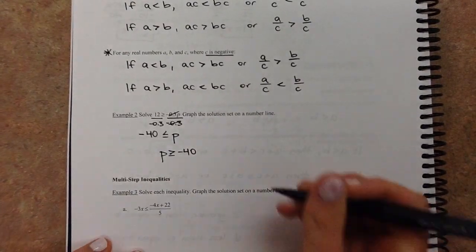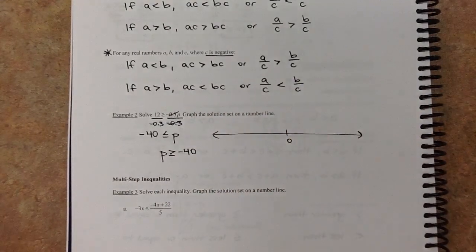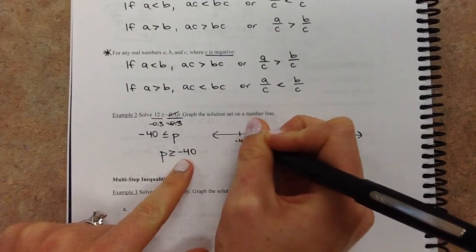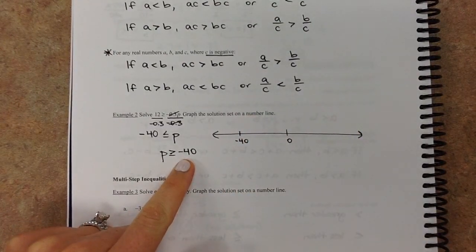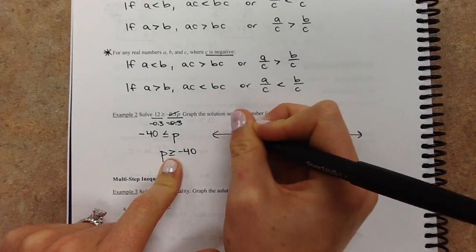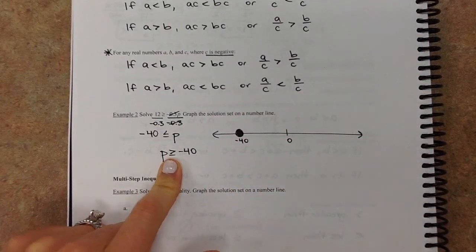Now graph the solution on a number line. So set up your number line. Remember, I always want to see the 0. You can use that as kind of a middle mark. Negative 40 would, of course, be somewhere to the left because it's a negative number. I have an or equal to. Since I have an or equal to, that means the negative 40 is included in my set, and so I shade it in. And then greater always shades to the right.